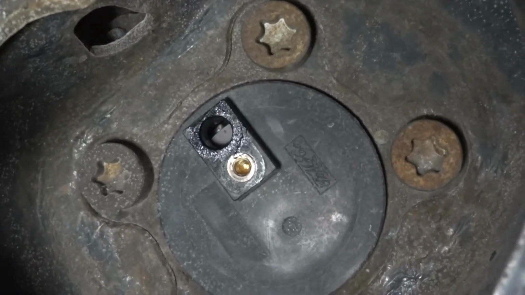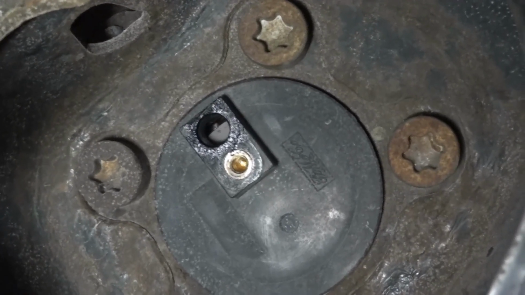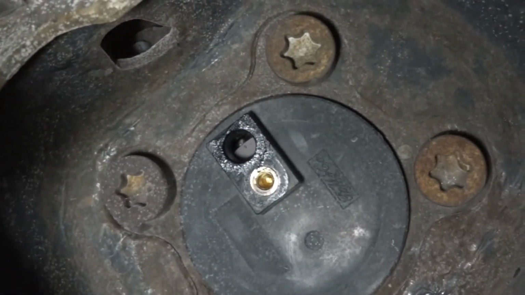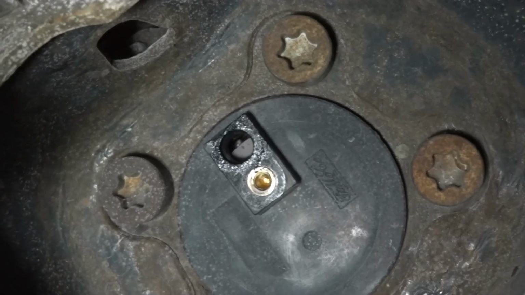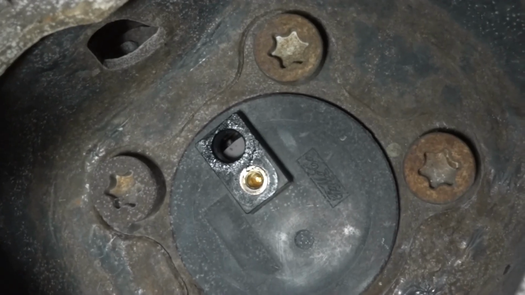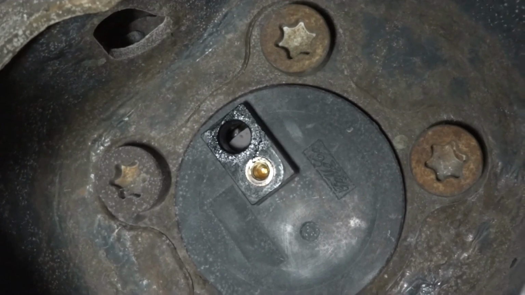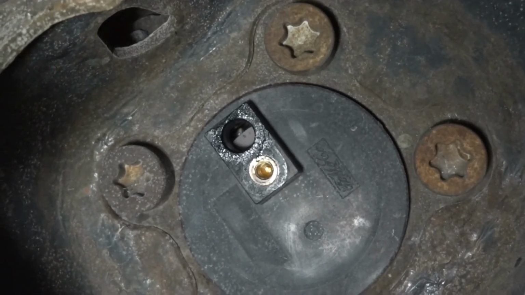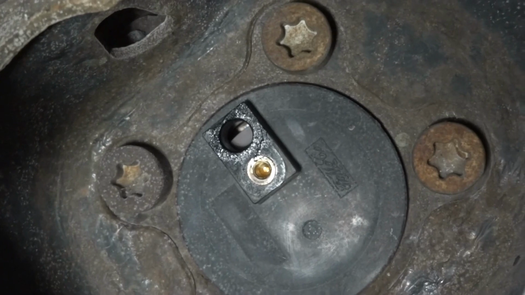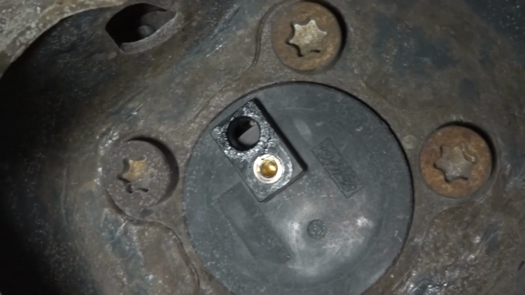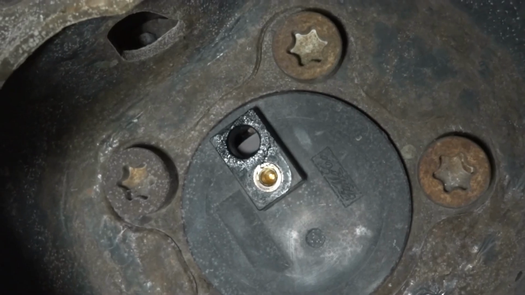As you can see, that little plate over there has little metal particles on it. So yeah, that's the magnet. I hope you can see those tiny little metal particles stuck on the magnet. So if this is not broken, the problem is the sensor, like no questions about it.